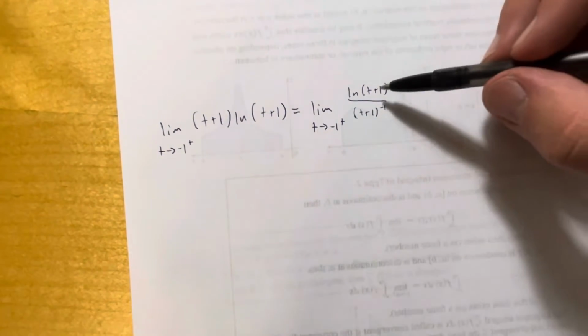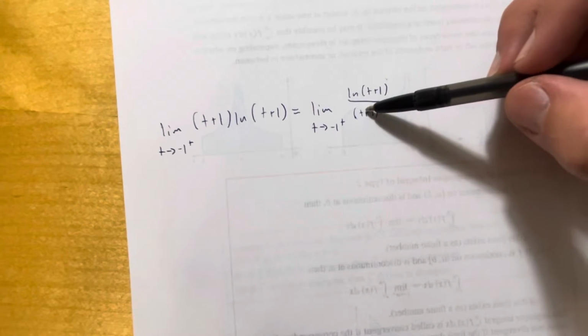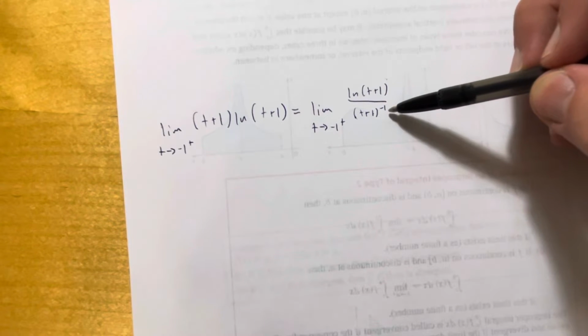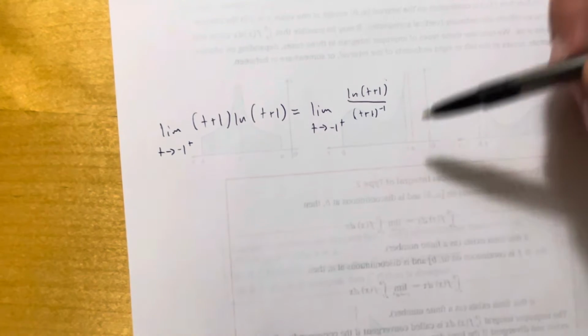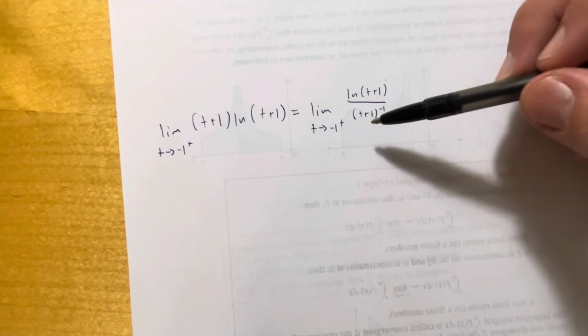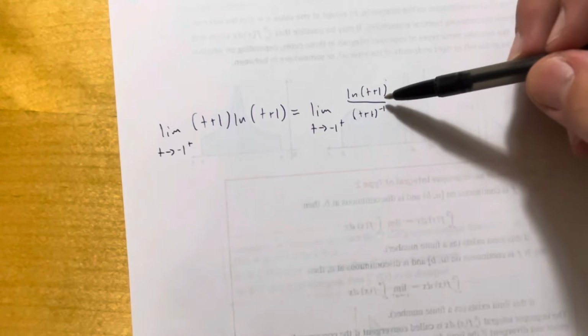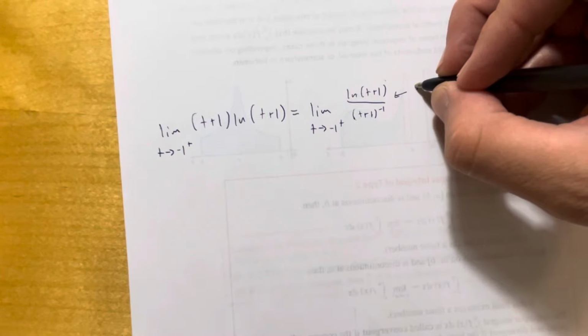Okay? Now, remember, this guy is going towards negative infinity. This guy down here, inside parentheses, is going towards 0, but then if I take that to a negative power, it's going towards 1 over 0, which is going to lead to another of those infinity types of divergent limits. So I'm getting an infinity over infinity indeterminate form.